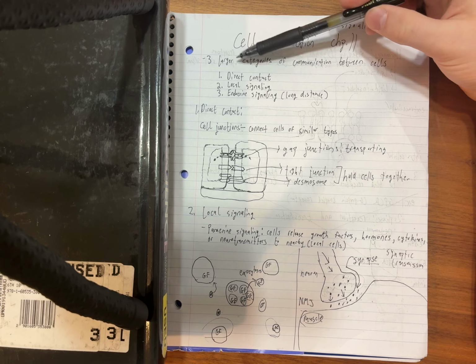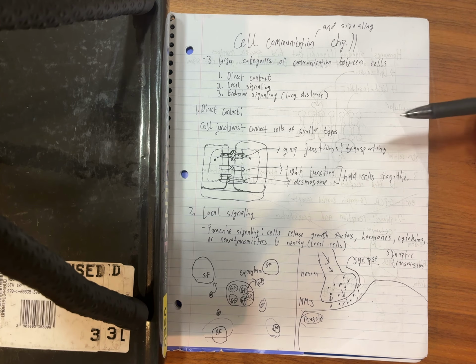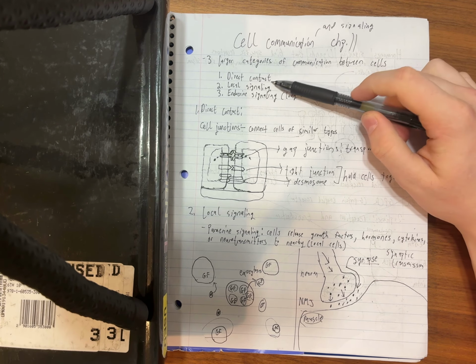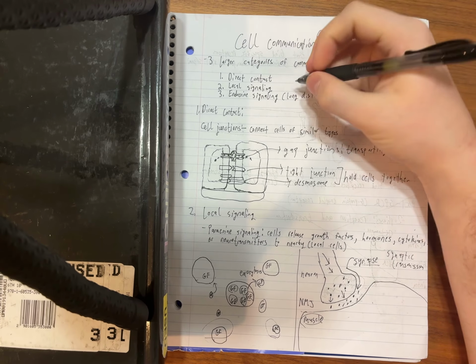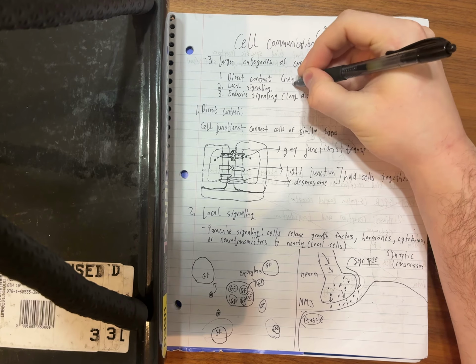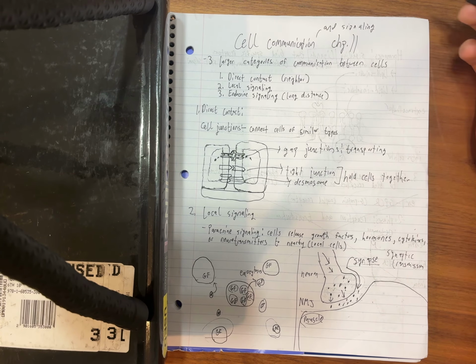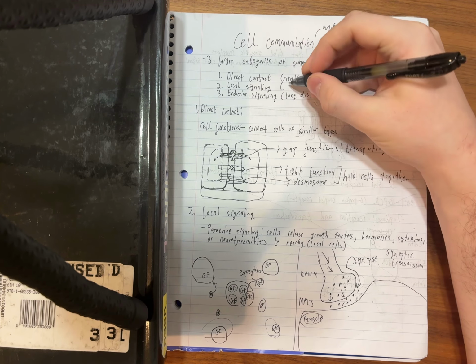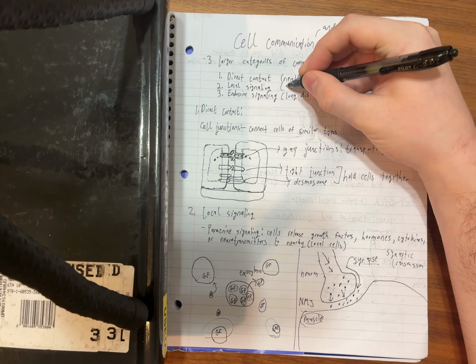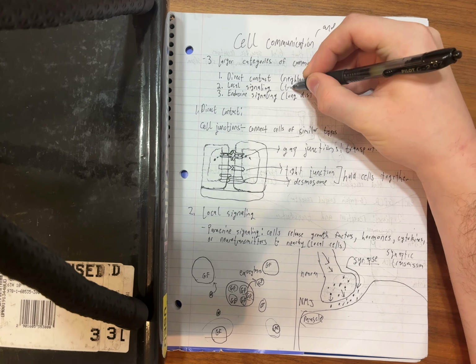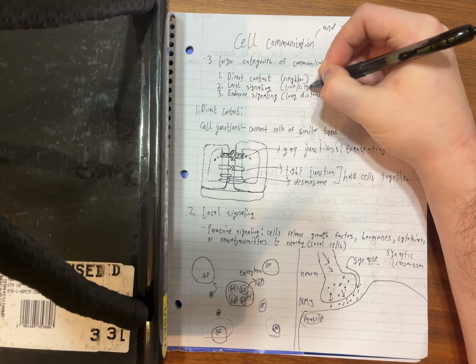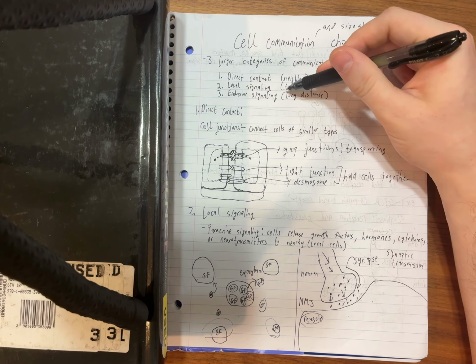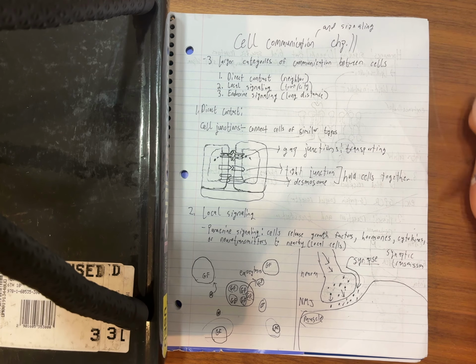We are going to have three large categories of communication between cells. We're going to have direct contact, which you can think of as your neighbor. You're going to have local signaling, which you can think of as your town or the city you live in. And we're going to have endocrine signaling, which is going to be long distance. So that's like sending a letter to someone far away.